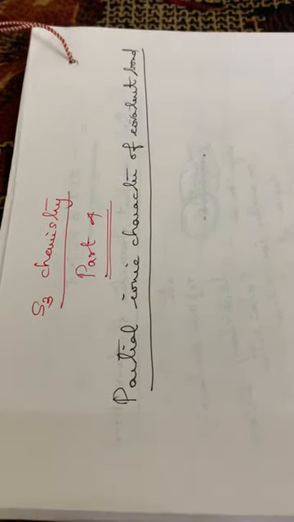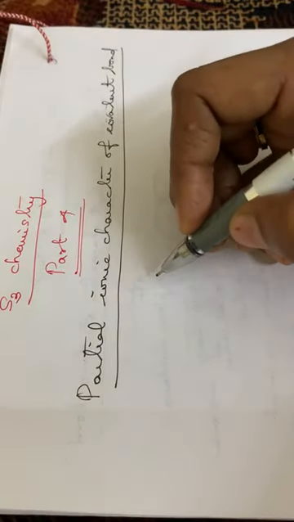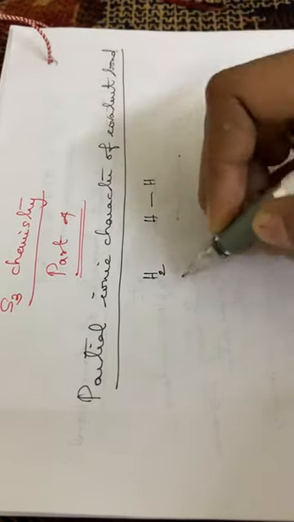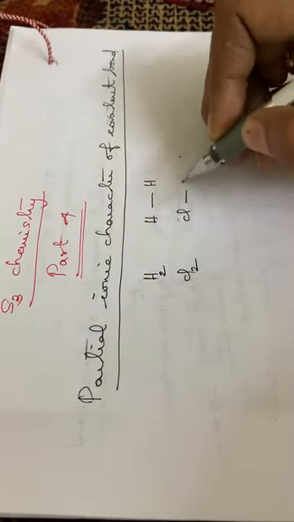Good morning, dear students. Our next session is regarding the partial ionic character of the covalent bond. Normally, for a covalently bonded compound, for example, the hydrogen molecule, that is H single bond H, then the chlorine molecule, Cl single bond Cl.